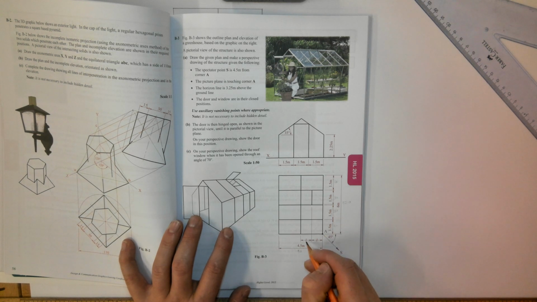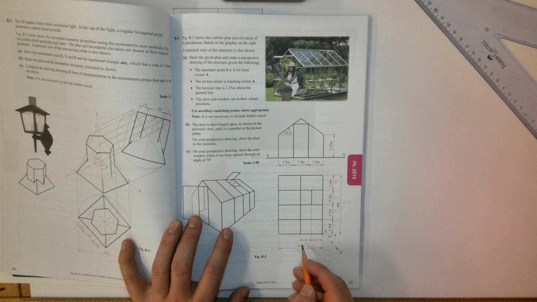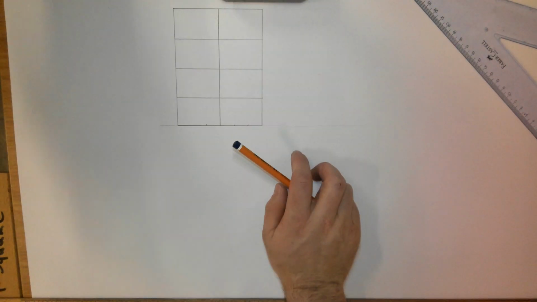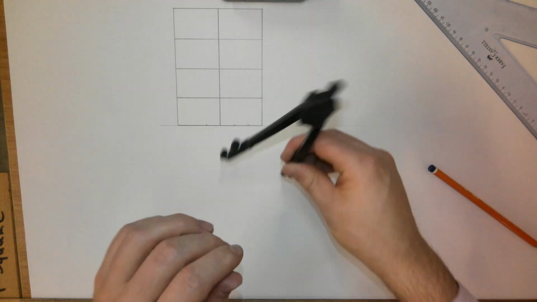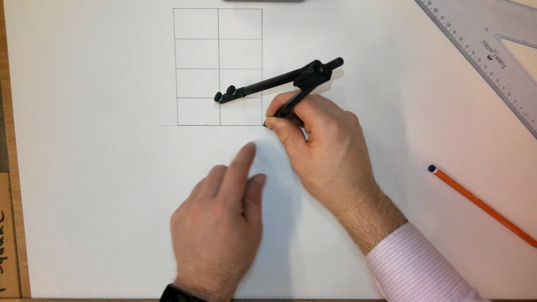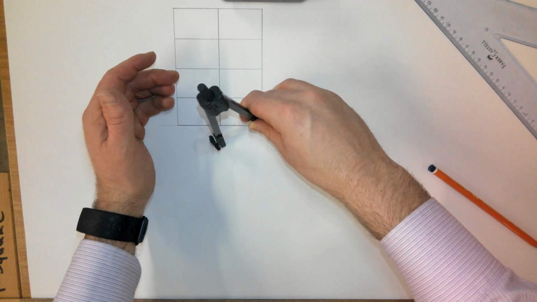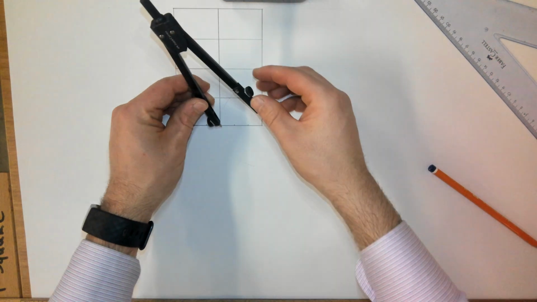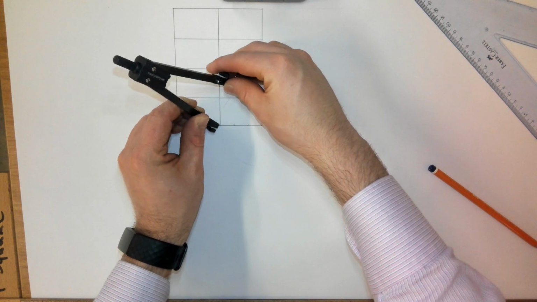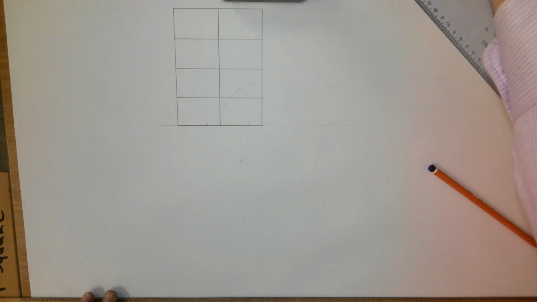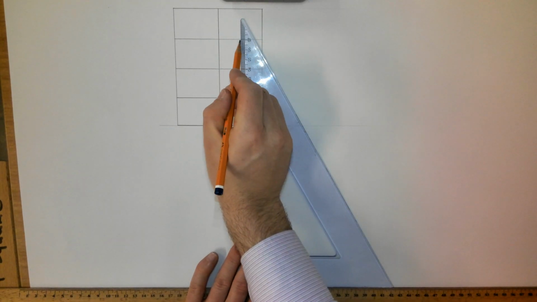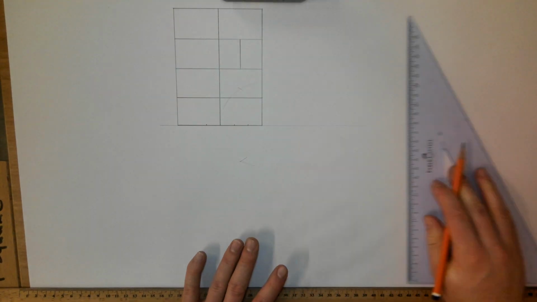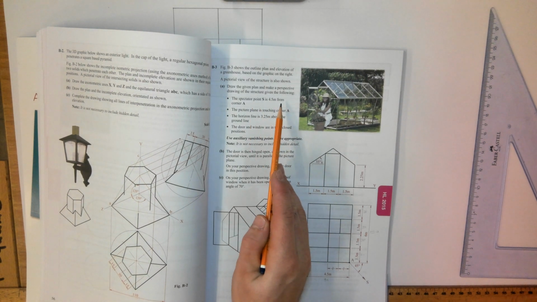Now this line here is halfway between the edge, so 45 divided by 2 is not 25, it's 22.5. So to get that, I'm going to have to take my compass, put my compass on the corner, set it to half the length, swing an arc, and then here I need to bisect the line, swing an arc, and then I can draw a line up through it. There's the window.